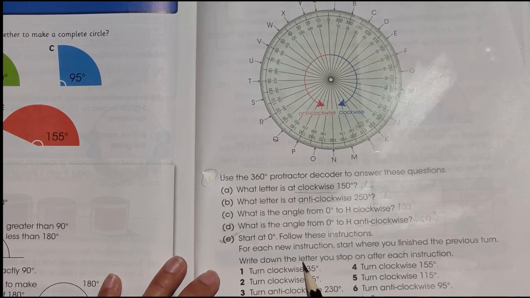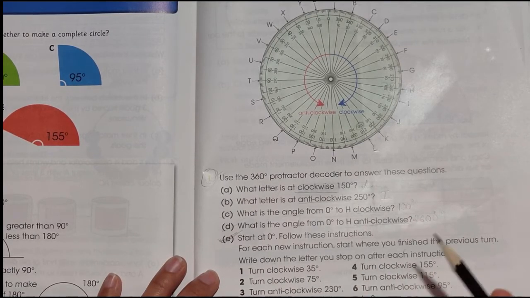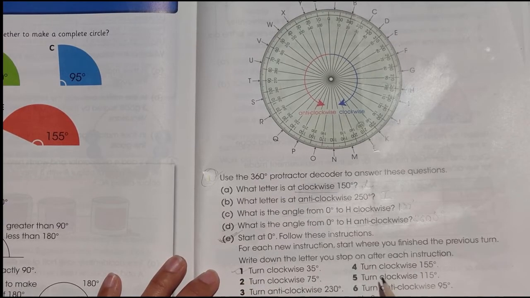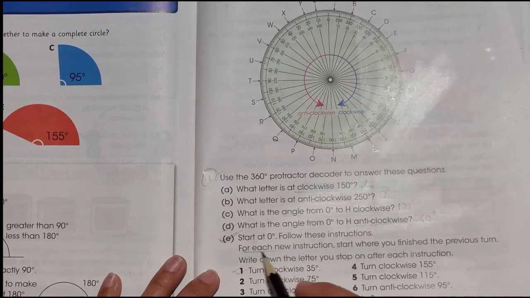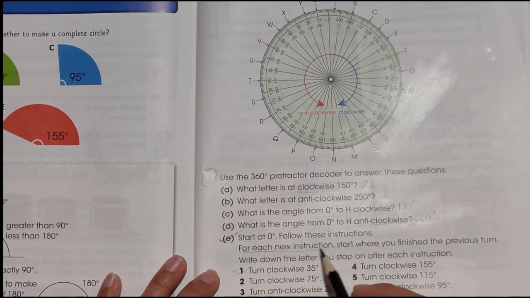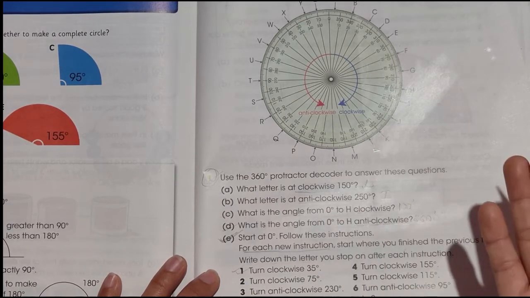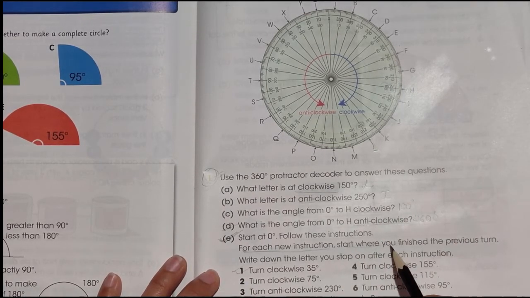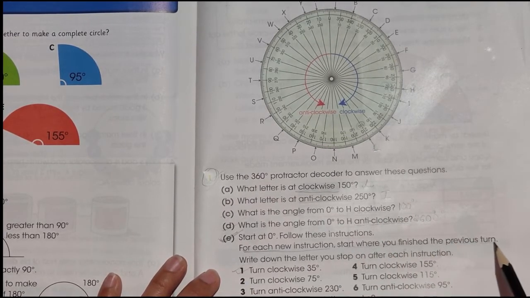Write down the letter you stop on after each instruction, right? So these are the instructions given, so let's follow. Remember, for each new instruction, that is for the next instruction, start where you finished the previous turn.